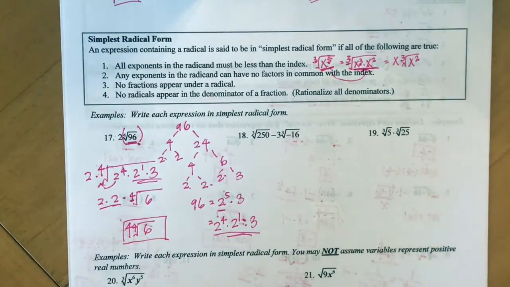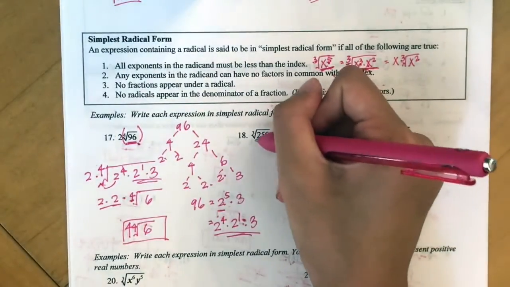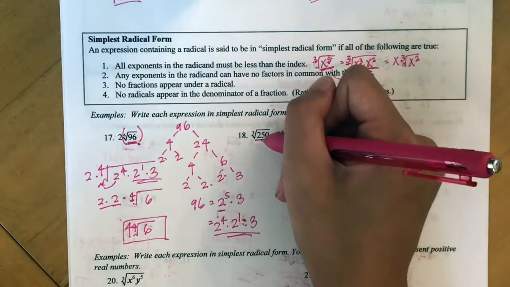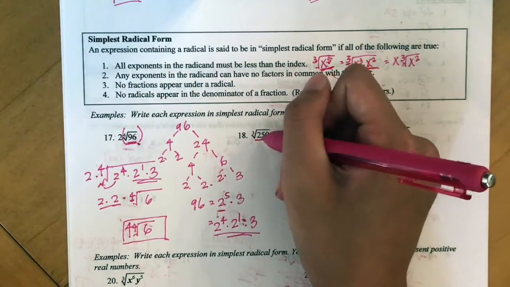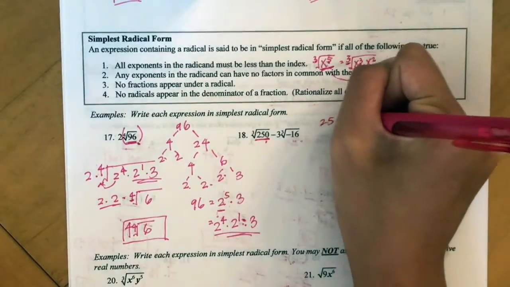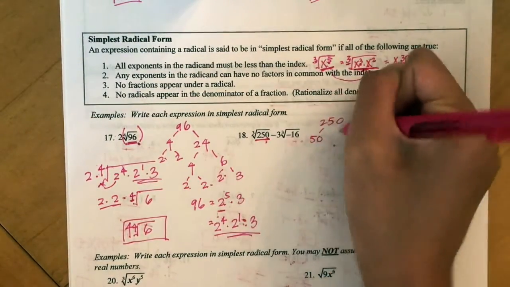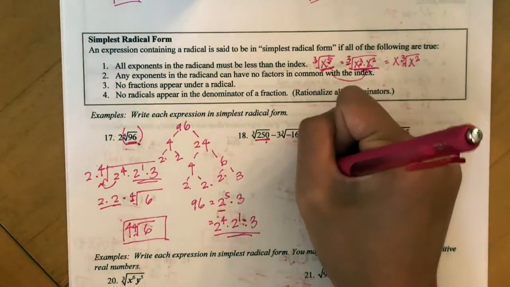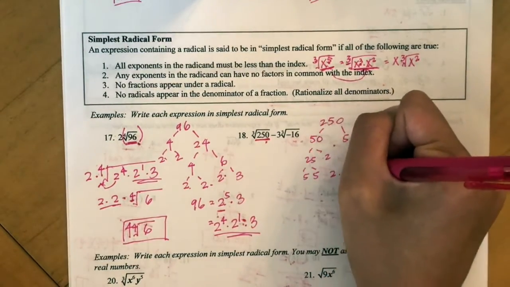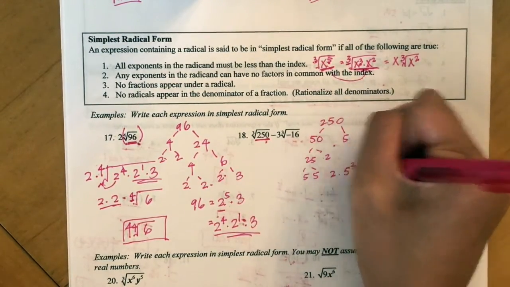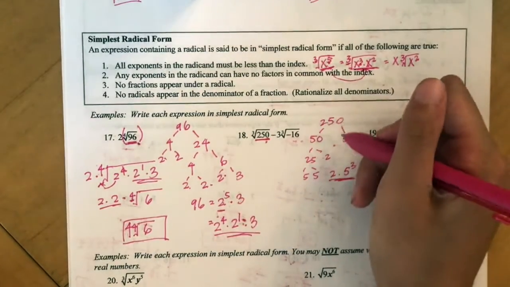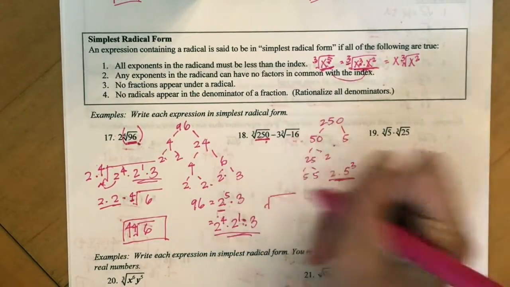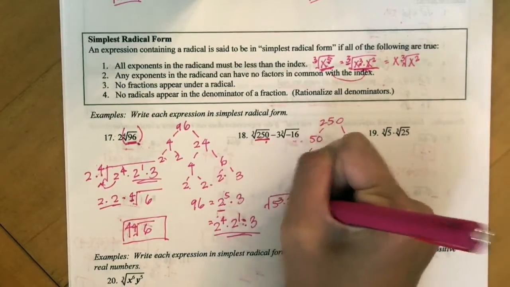Okay, so now we're going to look at the second one. We're going to factor out the 250 to see if there are any factors that we can take out of the 250. If we factor 250, we have 2 times 5 to the 3rd. That's the factored form of 250. And so we can rewrite this as 5 to the 3rd times 2.